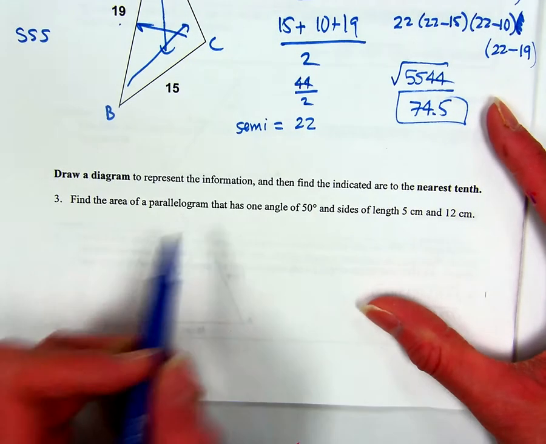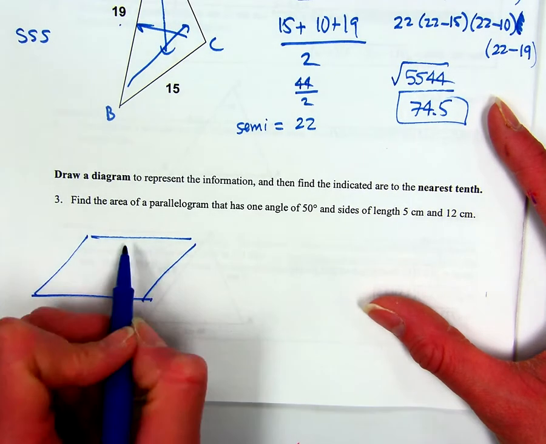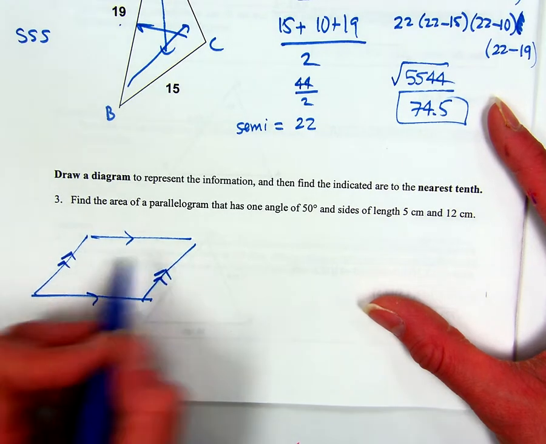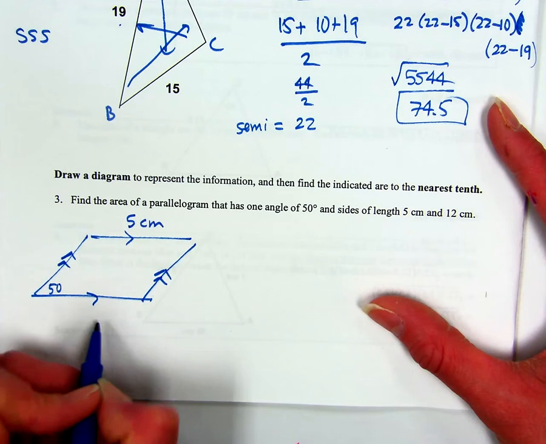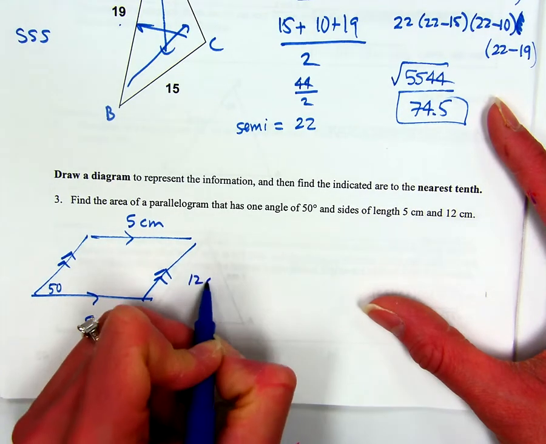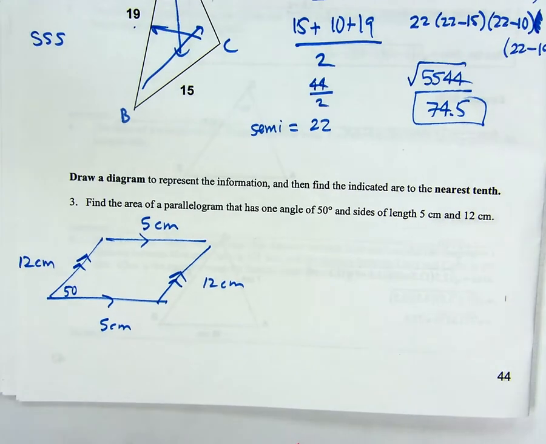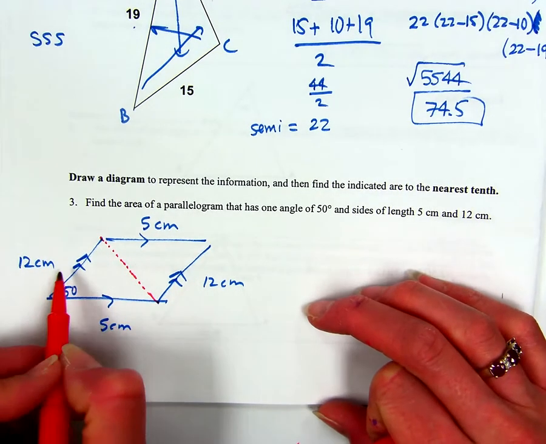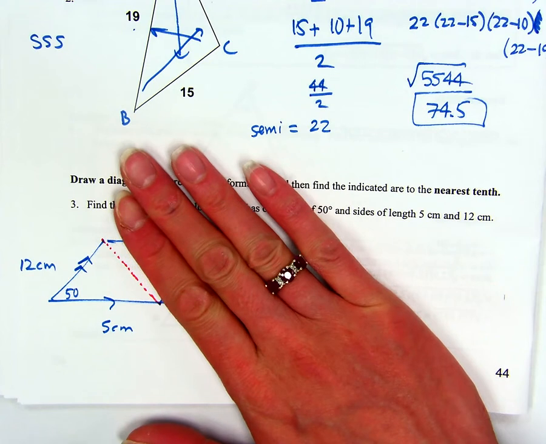All right, last problem. Draw a diagram. Find the area of a parallelogram. A parallelogram is like a rectangle that's slanted. Opposite sides are parallel and congruent. It has one angle of 50 degrees, and it has sides that are 5 centimeters and 12 centimeters. You can't just do base times height because they're not perpendicular, but what you can do is cut it into 2 triangles. These are exactly the same size triangles. This angle is going to be 50. So all I really need to do is find the area of one of the triangles.